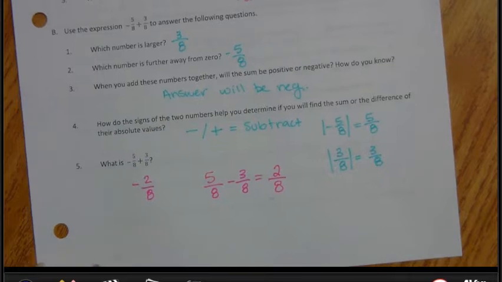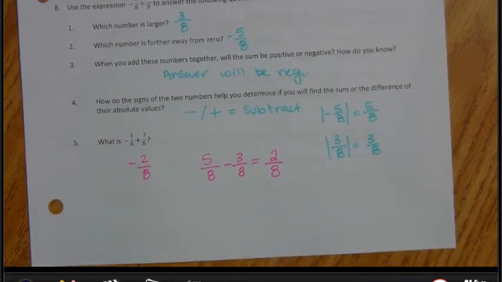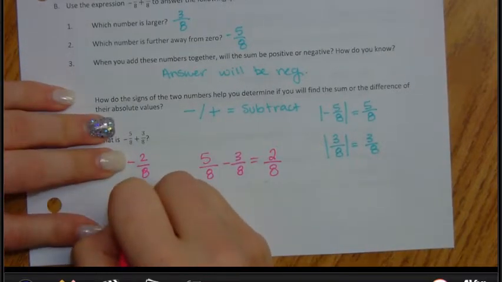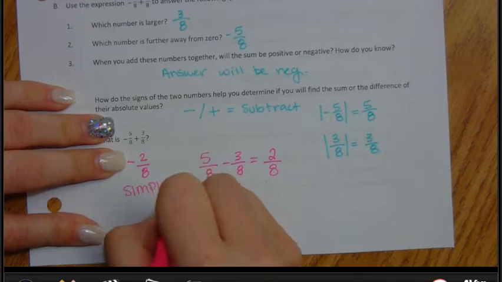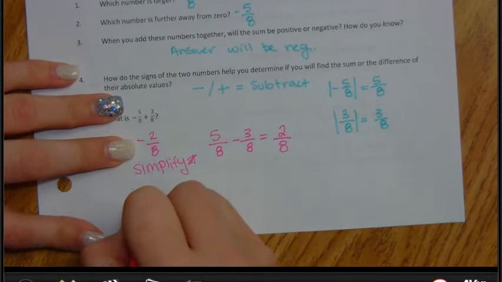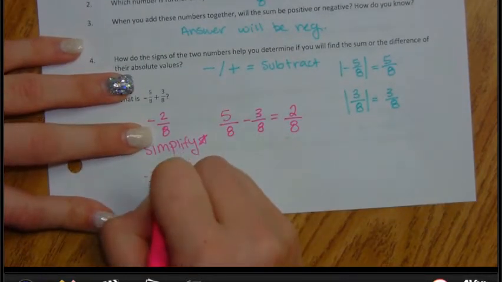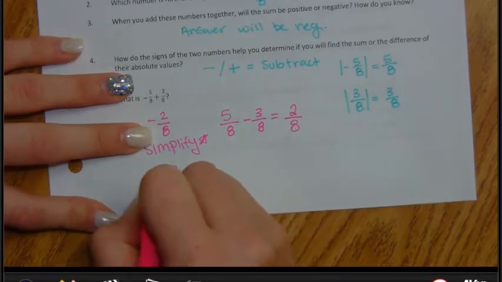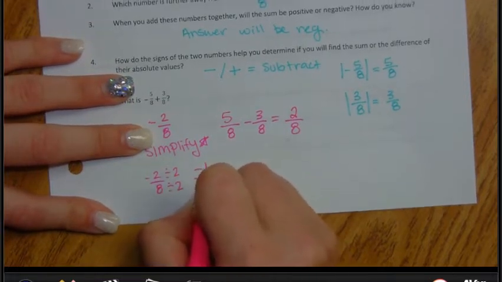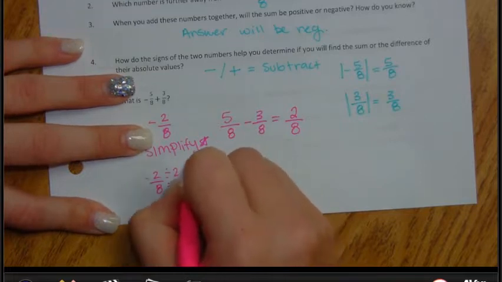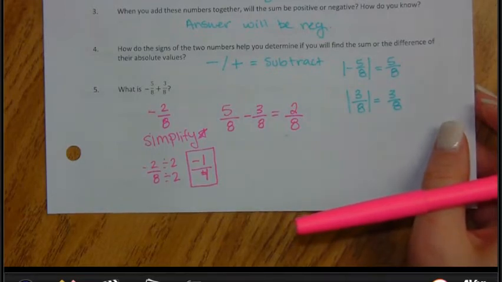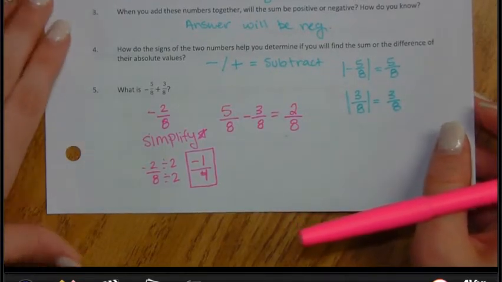And then the last thing I need to do is I can see that with -2/8, they're both even, so I need to simplify my answer here. And I see with -2/8 that 2 can go into both 2 and 8. Negative 2 divided by 2 is negative 1. 8 divided by 2 is 4. So our final answer is negative 1 over 4.